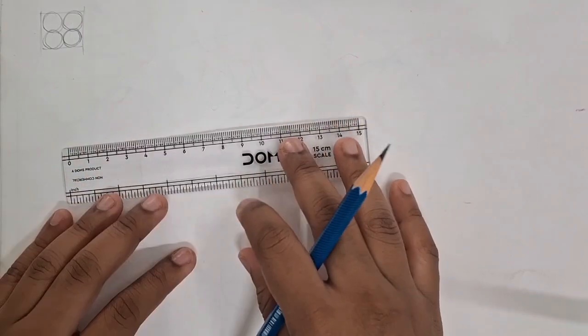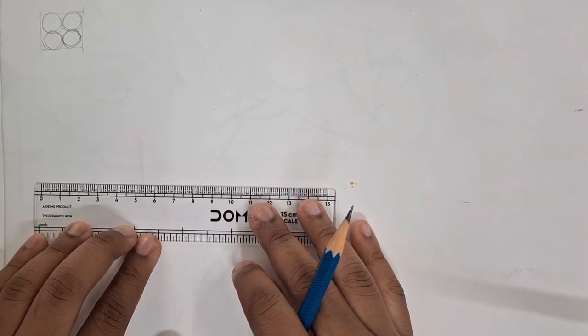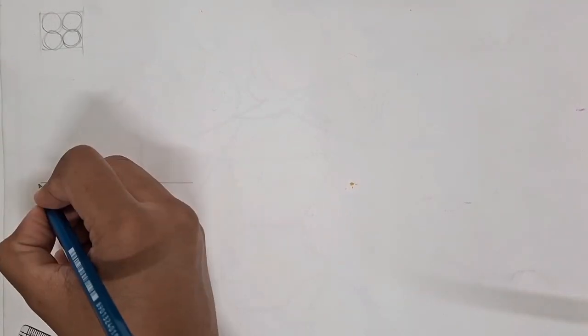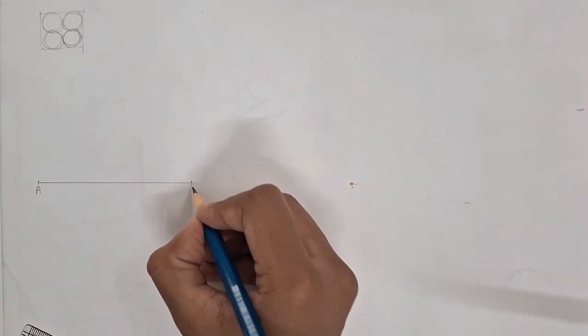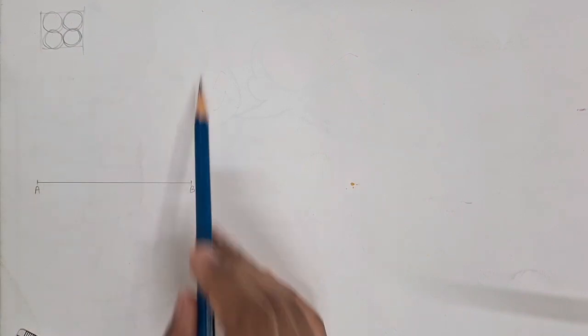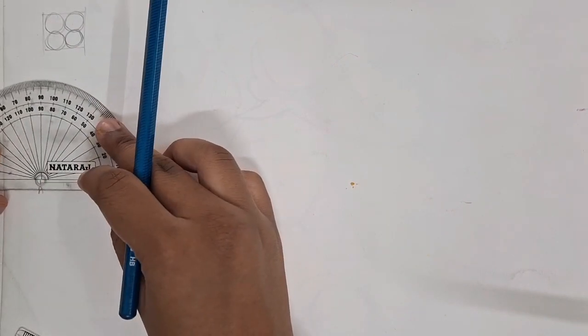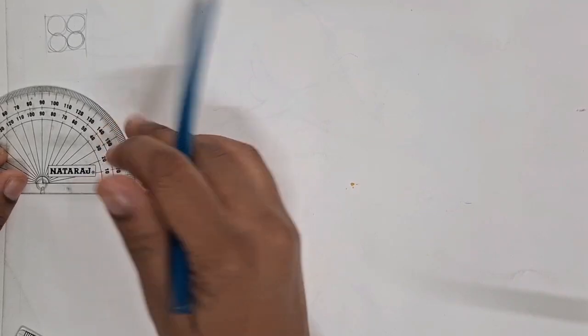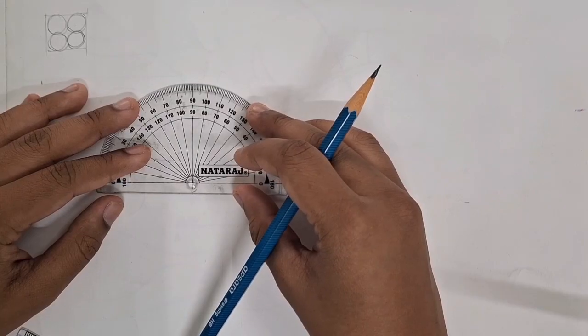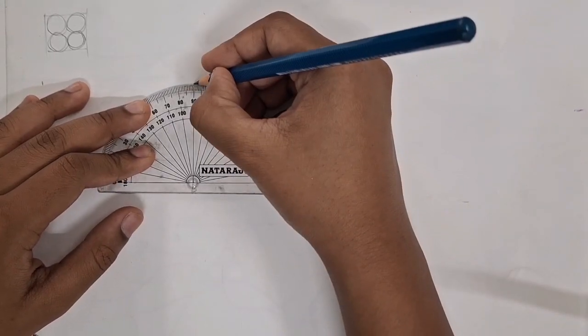So let's begin the construction. Now they have said that each side of the square is measuring 8 cm. So first I will construct the square, base 8 cm. Let's name this as AB. Now here you can also construct the square by constructing 2 perpendiculars and the method of construction of a square. Here I am directly doing it with a protractor. Each angle of the square is 90 degrees, so I will mark 90 degrees with a protractor from both the ends of the line segment AB.